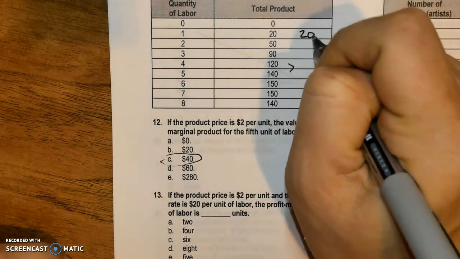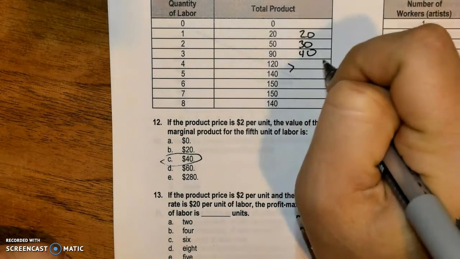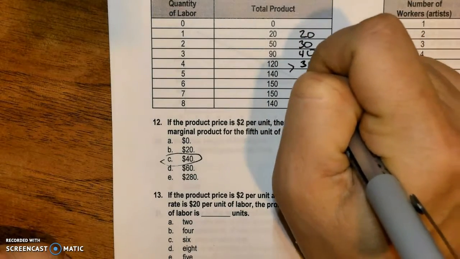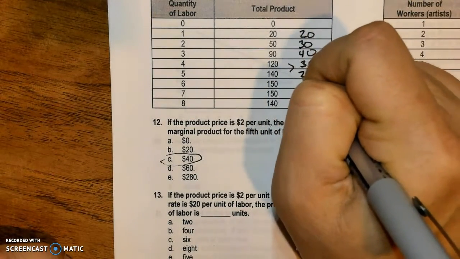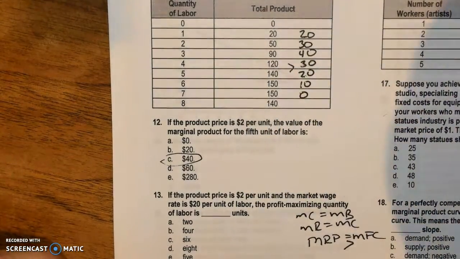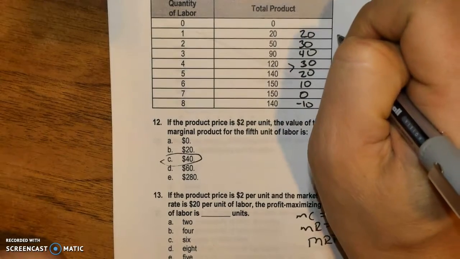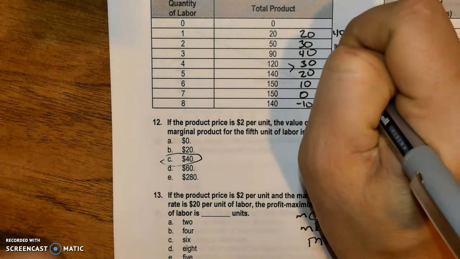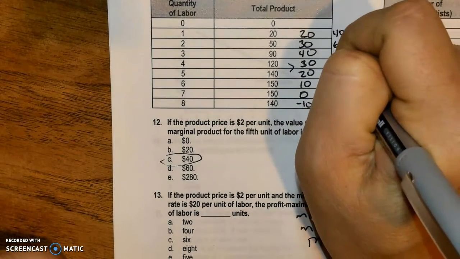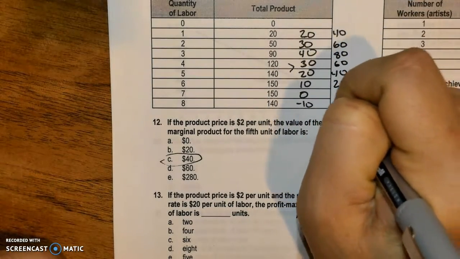So for unit 1, it's 20, then it is 30 for the second, it is 40 for the third, it is 30 for the fourth, and this is 20, and this is 10, and this is 0. I can pretty much guarantee you that 0 is not going to be profitable. That is negative 10. And so we know that that's what they're producing, but it's not the marginal product, it's the marginal revenue product, so we got to multiply all these by 2. So we're looking at 40, 60, 80, 60, 40, 20, 0.